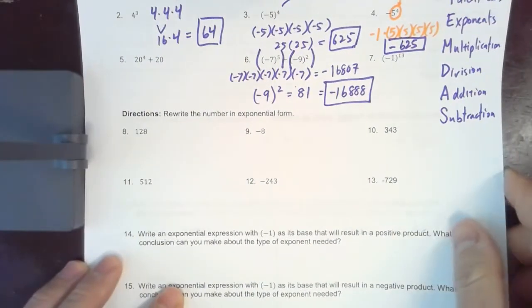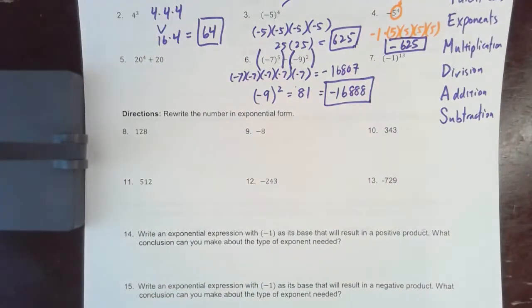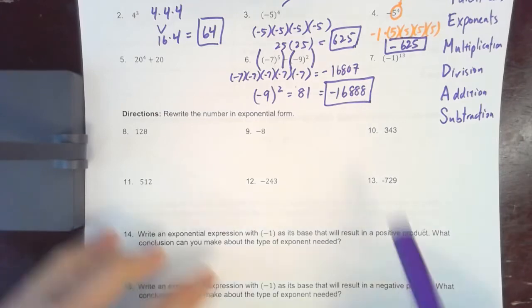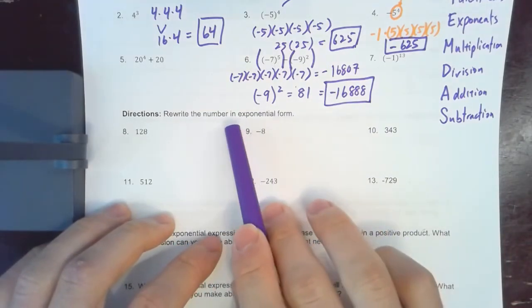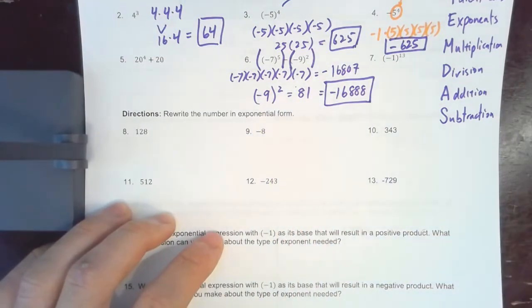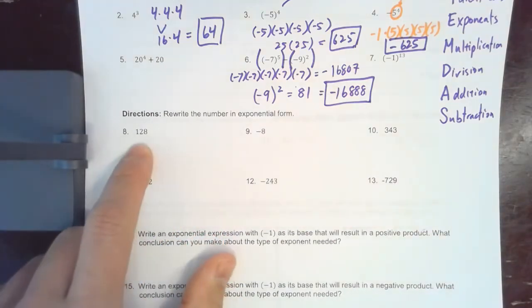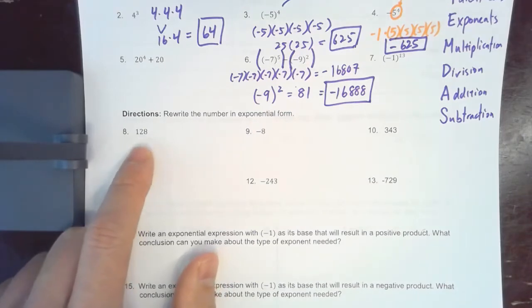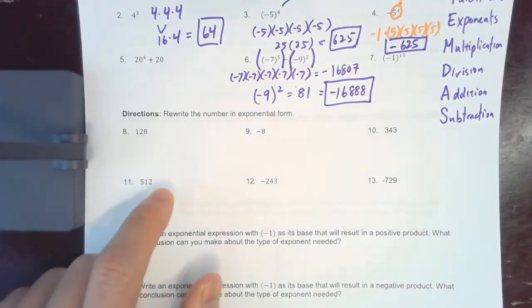Right, class. Welcome to part 2 of the 5.1a lesson video. Now we're going to do something that's actually not that bad, but it is something that you need to practice, and it is rewriting a number to exponential form. What this really boils down to, class, is can you find the prime factorization of the number? And you kind of have to know what the base should be.